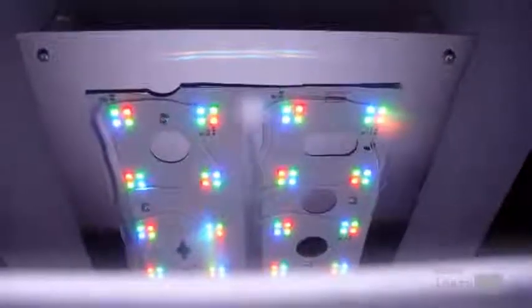RGB stands for red, green and blue, and this system actually uses red, green and blue LEDs combined to create a purer white light output than you could produce with a single white LED alone.